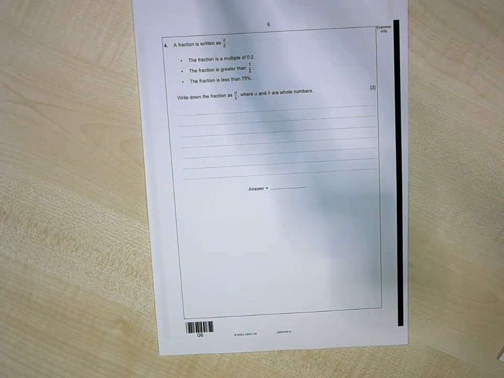Okay. Question number 4. A fraction is written as a over b. The fraction is a multiple of 0.2. The fraction is greater than a half. The fraction is less than 75%. Write down the fraction as a over b, where a and b are whole numbers. So, that's the question. I'm going to reread back through that.